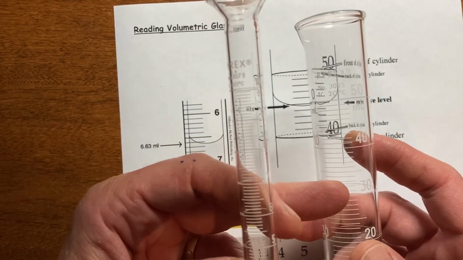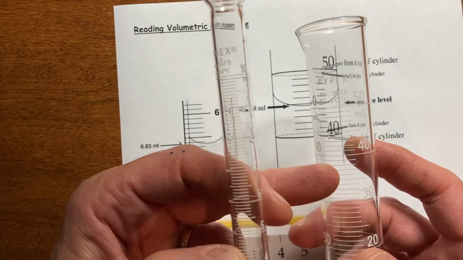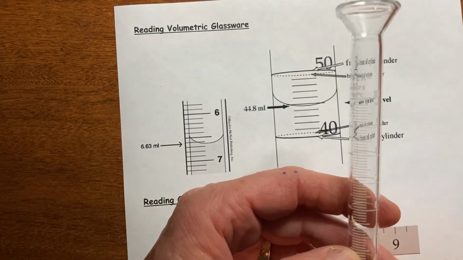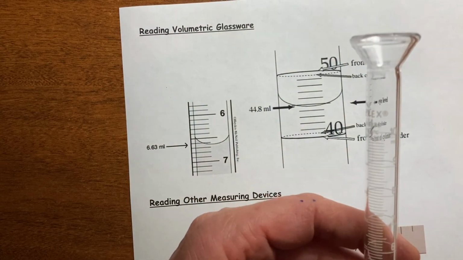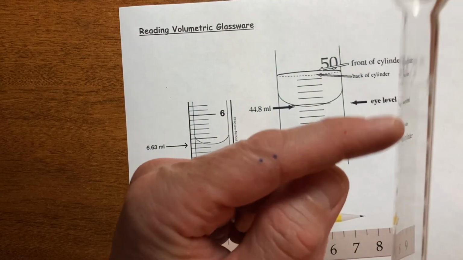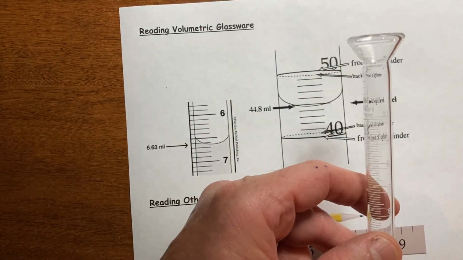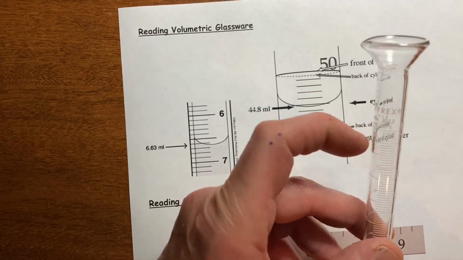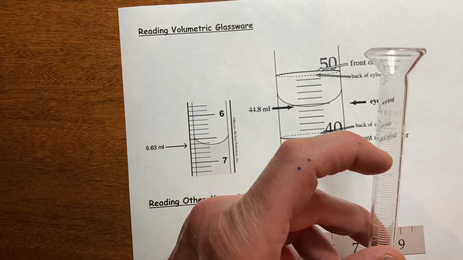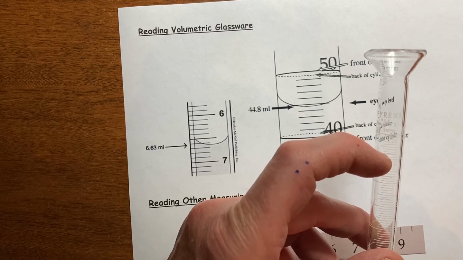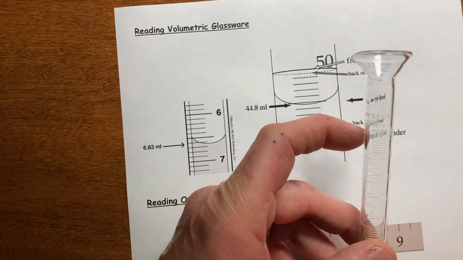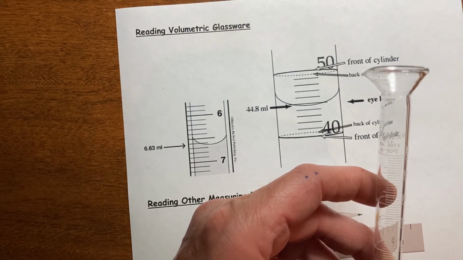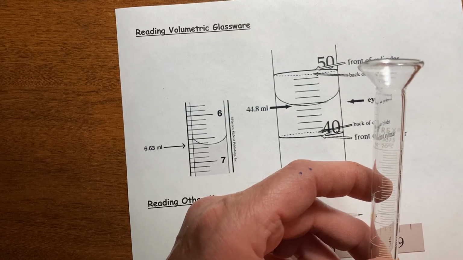Because in between 30 and 40, that's 10, and there's 10 little marks, so each one of those is 1 milliliter. But if you look at this 10 milliliter graduated cylinder, because it only can hold 10 from bottom to top, this one has 10 marks in between 1 milliliter. Therefore, the littlest mark on this one is not 1 milliliter, but a tenth of a milliliter. So if you can read exactly the tenth of a milliliter, you can actually estimate to the next decimal place, which is the hundredth of a milliliter.